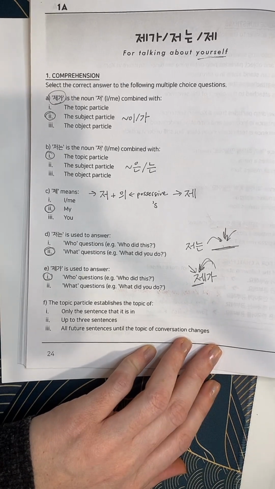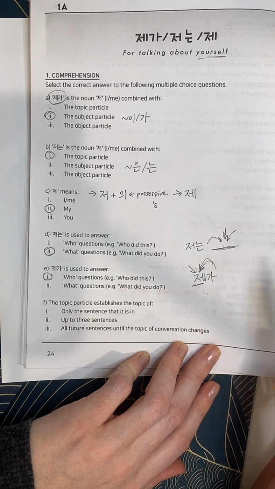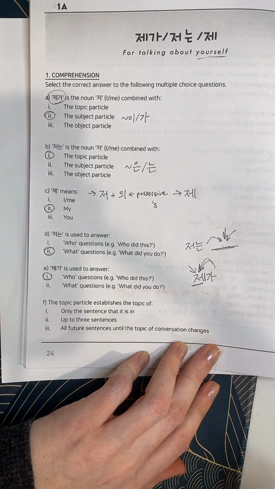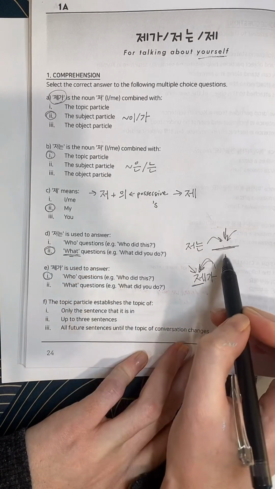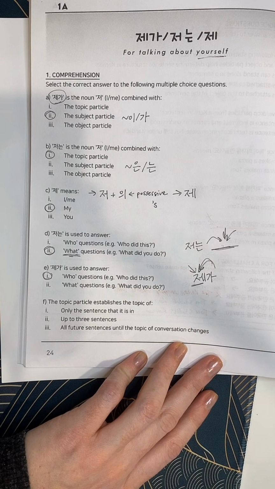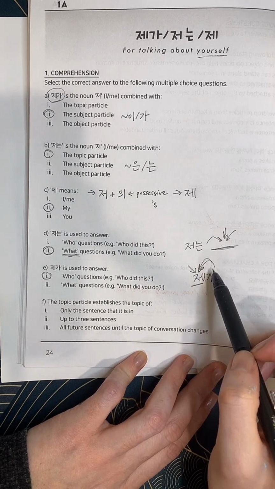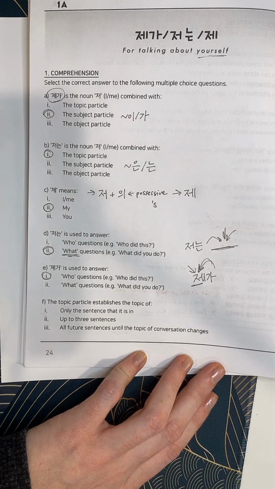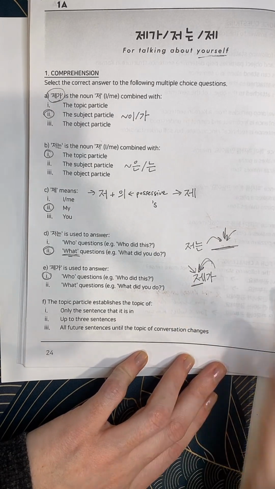So depending on the context, sometimes a different one is appropriate. Sometimes 저는 is more appropriate if you want to emphasize, I'm doing this. What am I doing? Well, I'm doing this. Whereas sometimes 제가 is more appropriate because you're emphasizing me, I. It's not the only difference between 는 and 이가. There are other differences as well, but this is one of these differences.